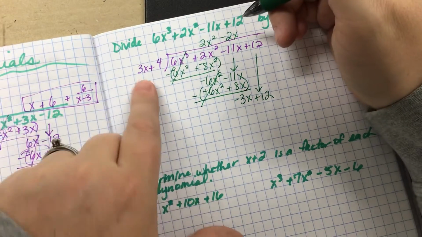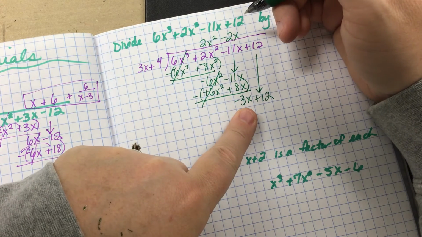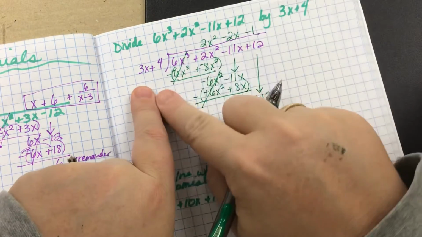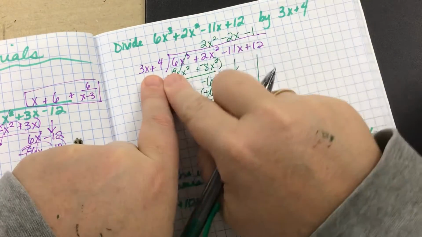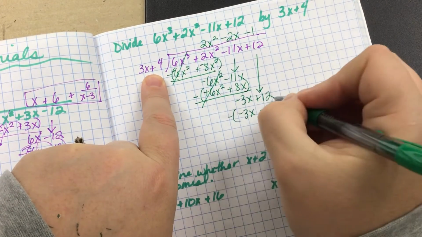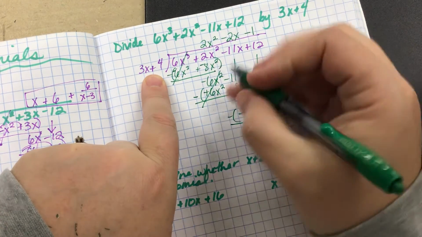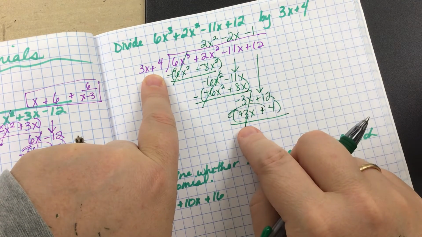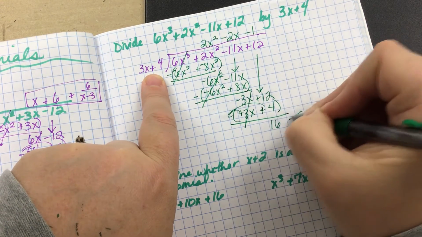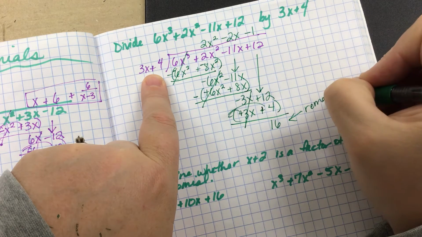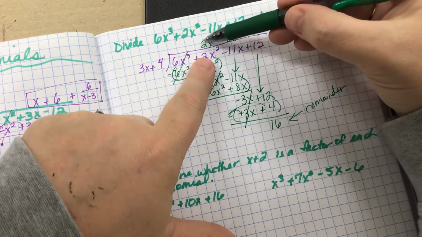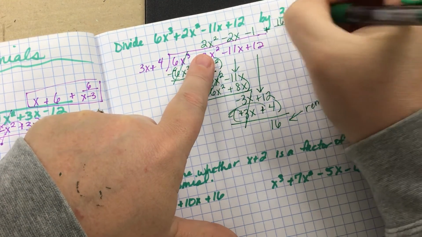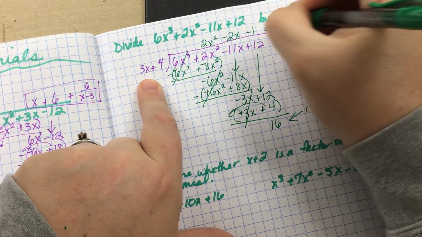So one more time here. What do we have to multiply 3x by to make negative 3x? Again, hopefully you're thinking, hey, what about a negative 1? So it's going to be a negative 1 there. 3x times negative 1 is negative 3x, and 4 times negative 1 is negative 4. And again, when we subtract, we're going to distribute our negative. So that's going to make it a positive 3x and a positive 4. So your 3x's are going to cancel out. 12 plus 4 is 16. Again, there's nothing more to bring down, so 16 is my remainder. So my answer is 2x squared minus 2x minus 1 plus the remainder, which is 16, over the divisor, which is 3x plus 4.